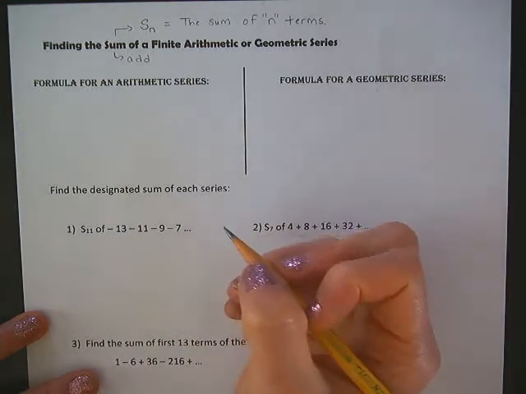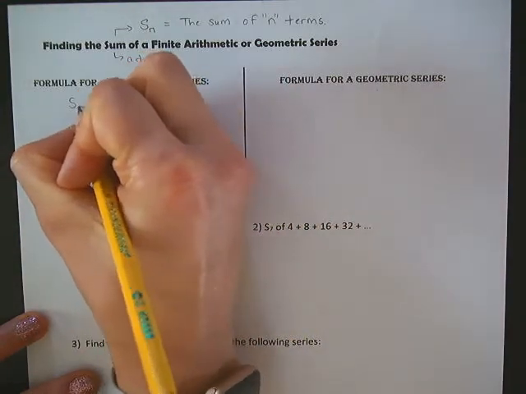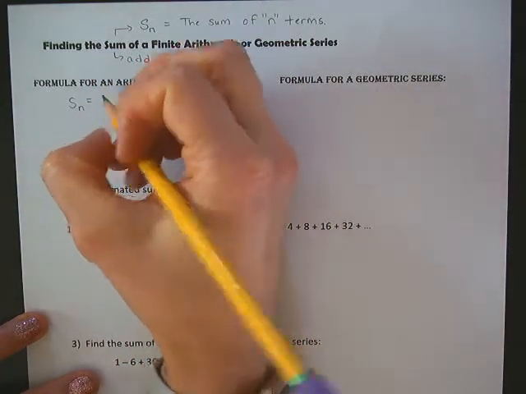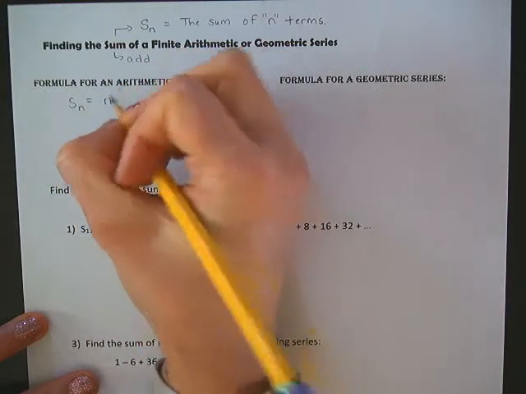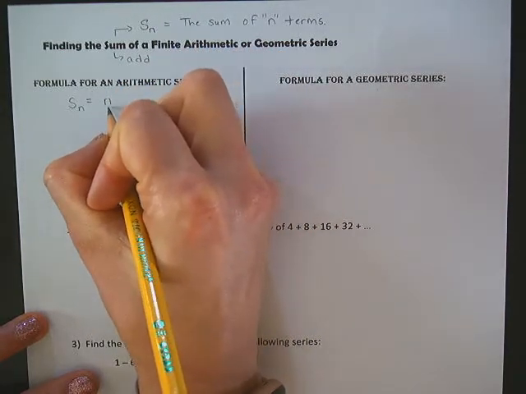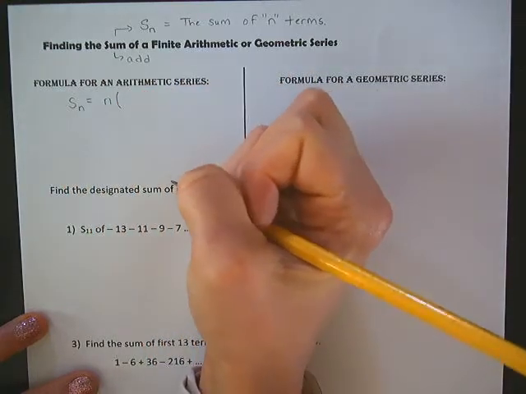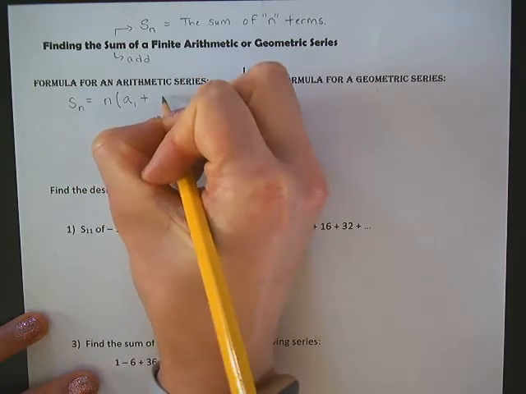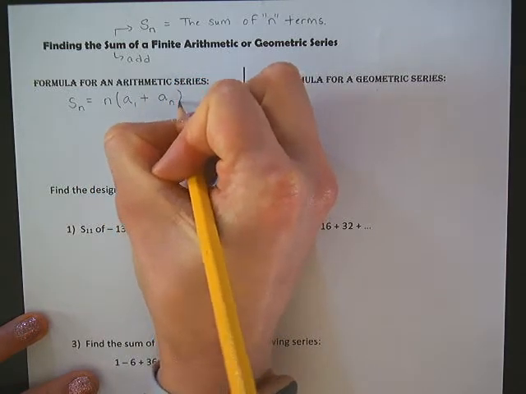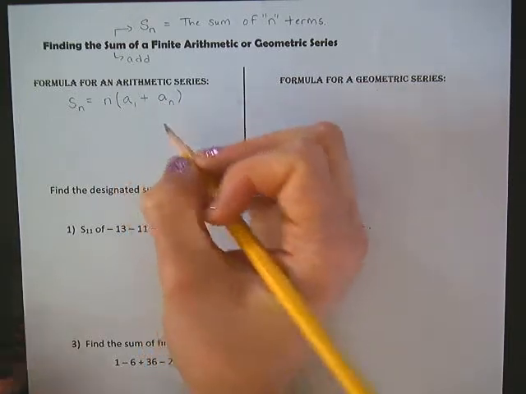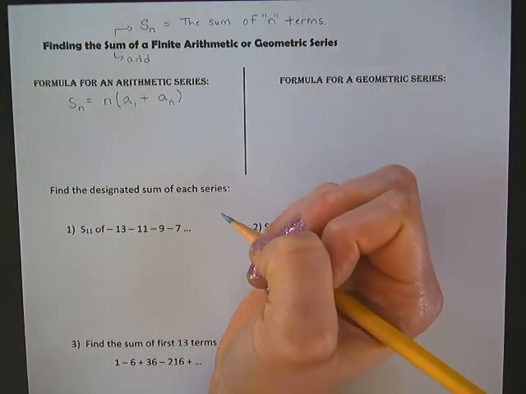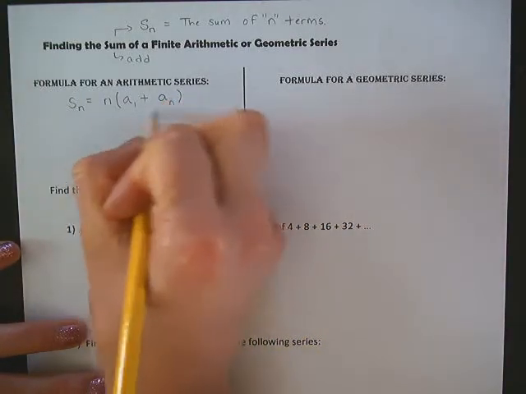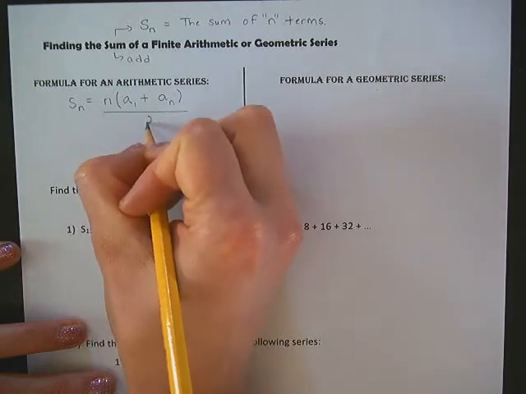So if it turns out being arithmetic, the sum formula that you will come to know and love, there's actually 2 ways that I've seen it written. One way that I typically will write it is you take n, which is however many terms you're adding up, times your first term plus your a sub n term. Now the a sub n term is the last term that you end up adding in to that sequence, and then you take all of that and you divide it by 2.